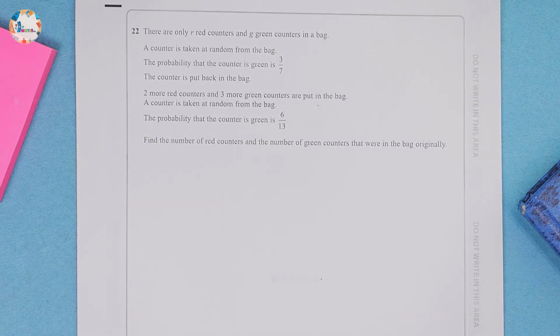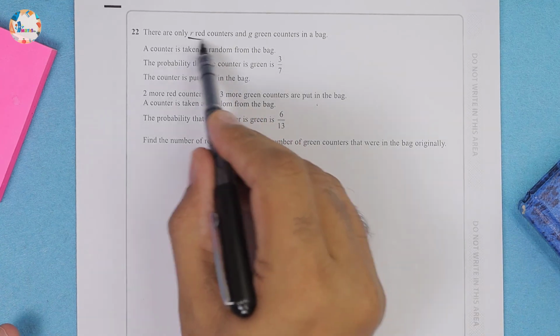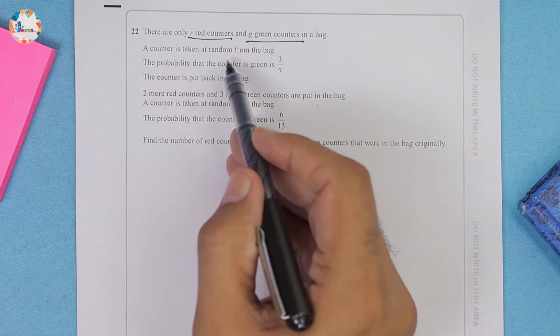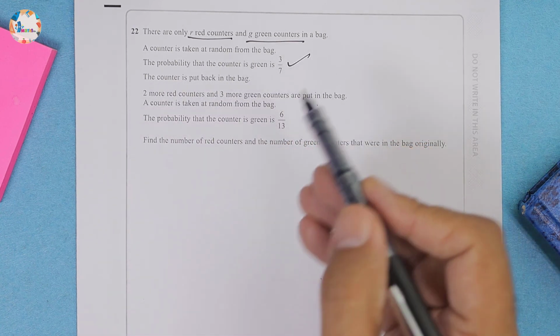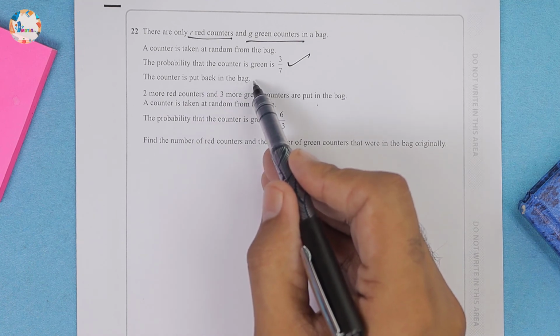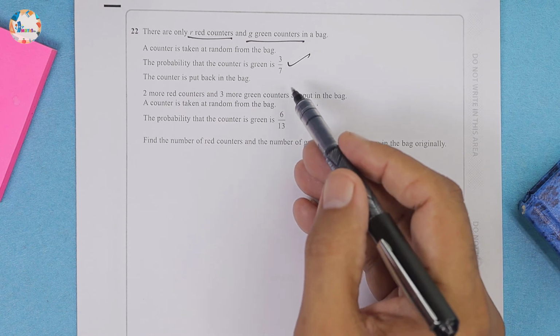Question number 22. There are only R red counters and G green counters in the bag. A counter is taken at random from the bag. The probability that the counter is green is 3/7. The counter is put back in the bag, so it is replaced again.